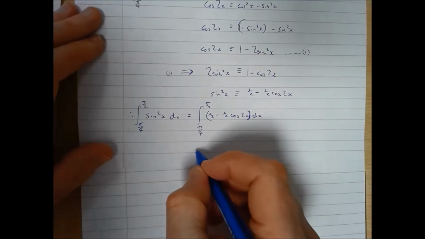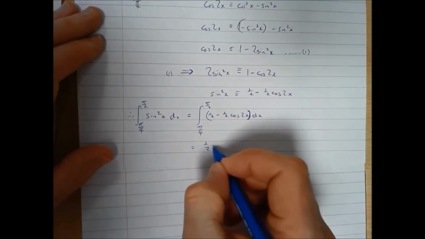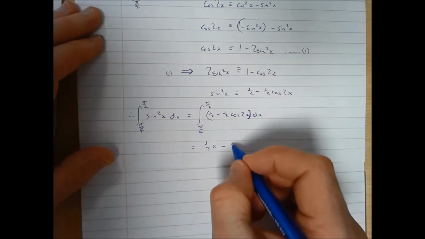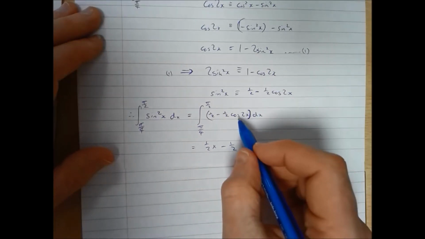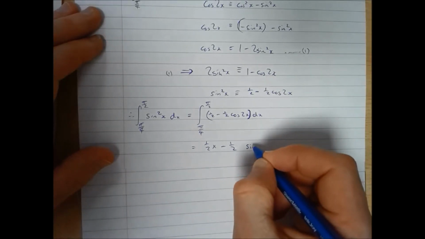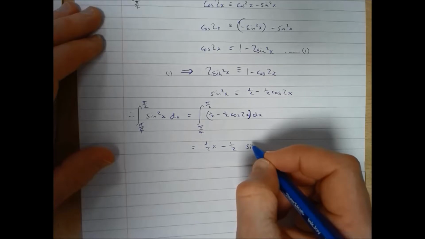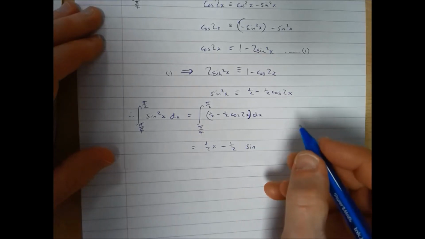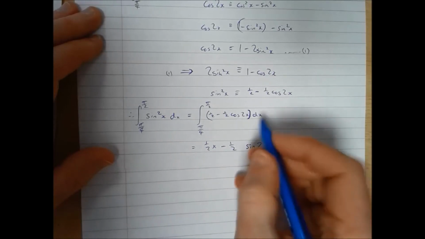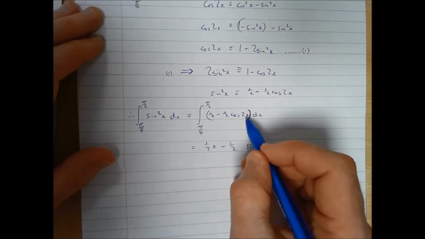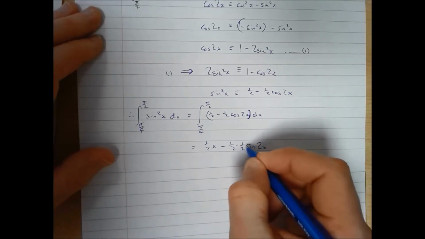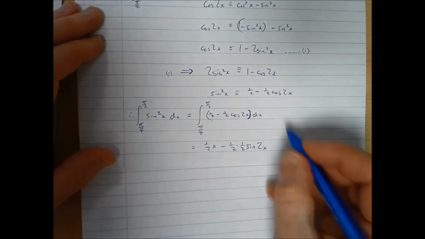Integrate a half, we get a half x. Integrate a half cos 2x. The half is going to hang around. Integrate cos, we get back to sine, and I've already pointed that out in question 3b, if you need help with that. So the integral of cos is sine. And because the inside function is linear there, 2x, we can apply the inverse chain rule, so we divide by that 2. I'm going to represent that as a half at the front there as well.